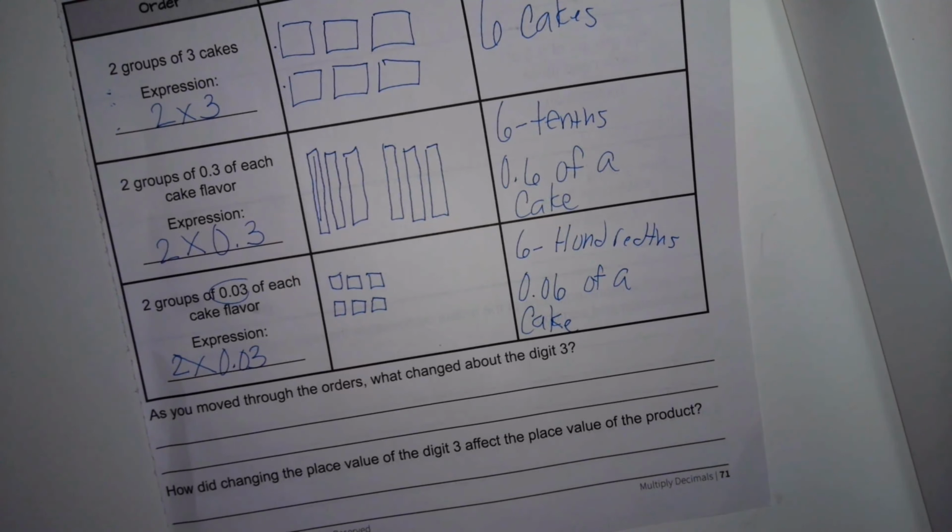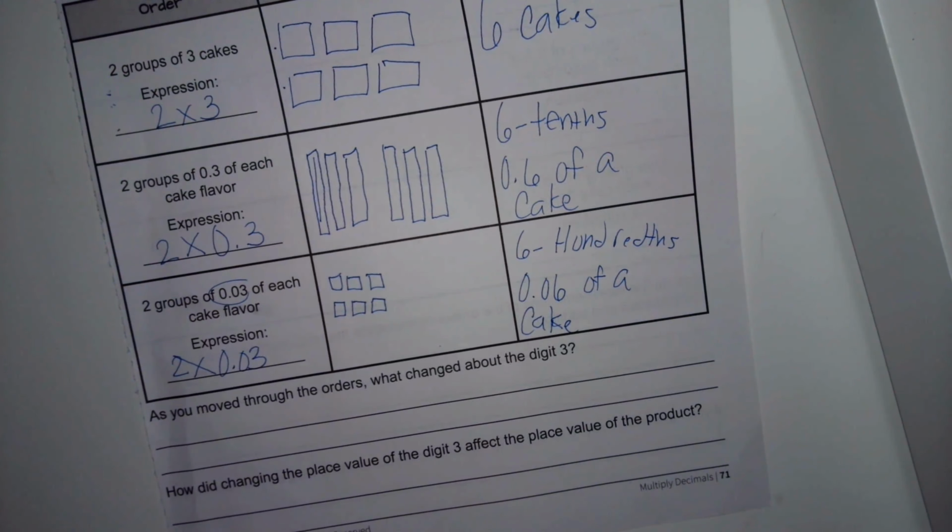And so my value is decreasing again by 1/10. Here's 6. I decrease by 1/10 and I have tenths now, 6/10. I decrease again by 1/10 and I get 6/100. So as I'm moving, my product is also decreasing by 1/10.